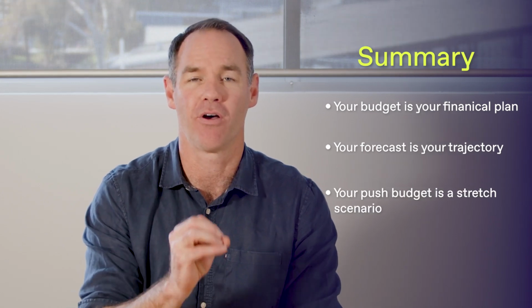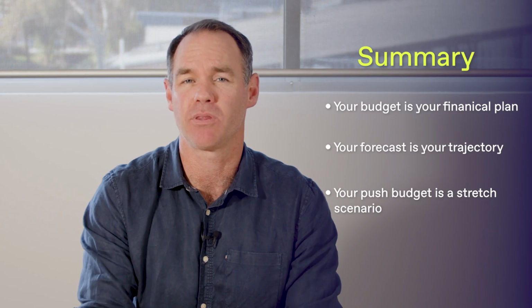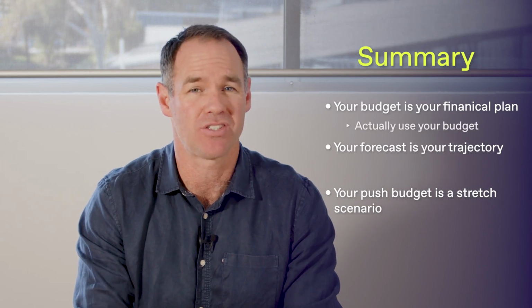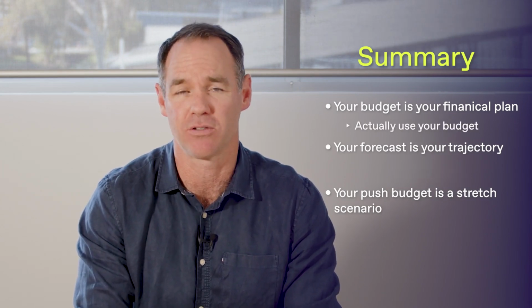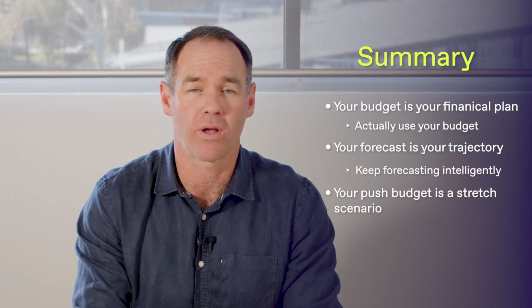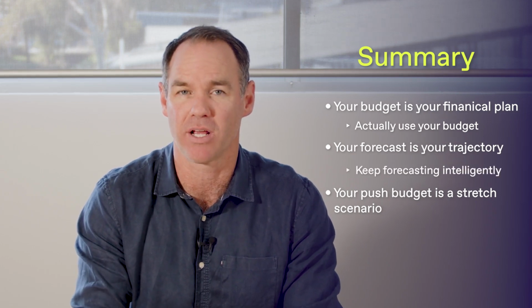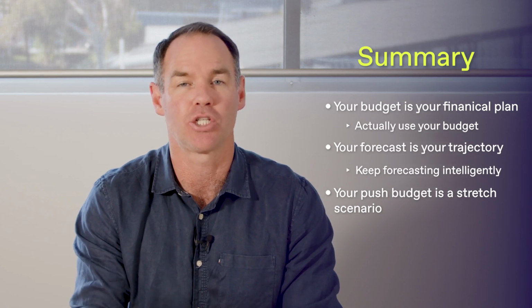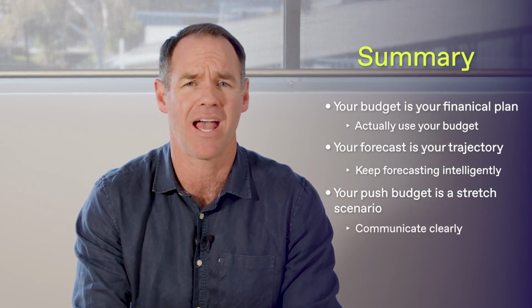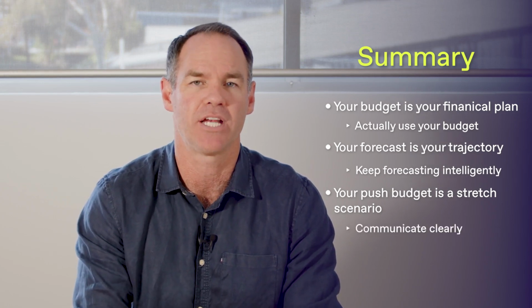Most importantly though, avoid those traps. Firstly, with budgets, the trap is the budget just sits in someone's Excel folder and never gets looked at. The issue or the challenge with forecasting is it doesn't get done methodically and consistently. And the issue with push budgets is it's not communicated clearly to the team in relation to what our budget is.